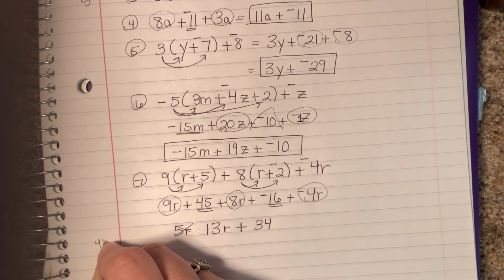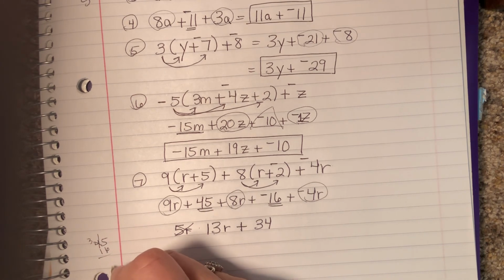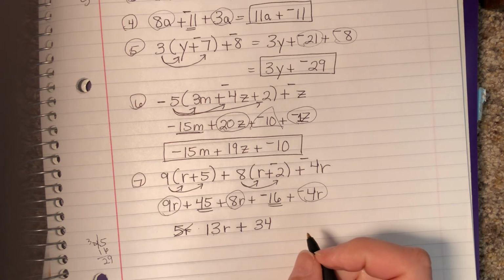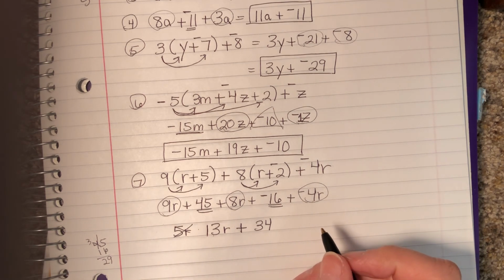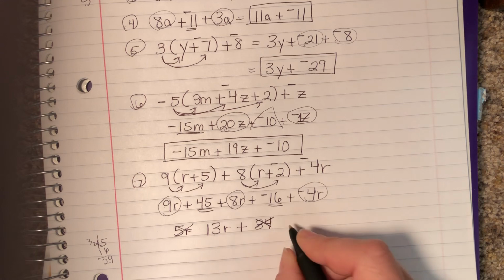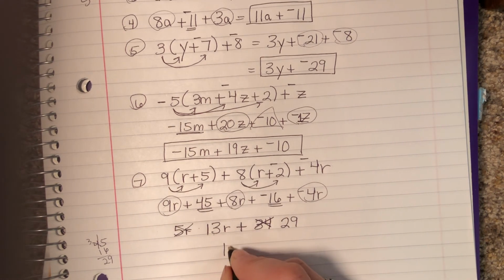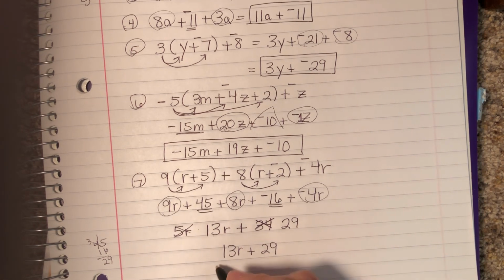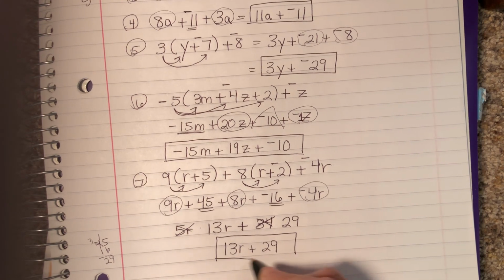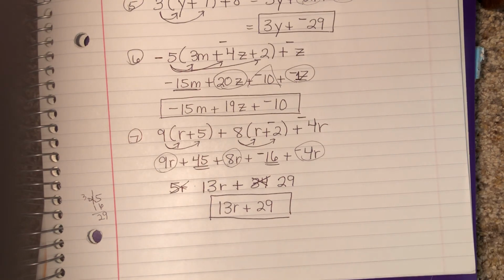Better check my math, I am slow today. Wait, 16, 9, 10, 12, 13, 14, 15, 29. What am I doing? Goodness gracious. Sorry, guys. So let's rewrite this. It's 13r plus 29. Always helps to check the math on a slow day. And that's what you get. All right, I think you've got the idea.